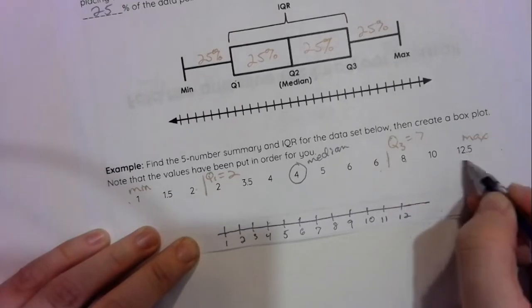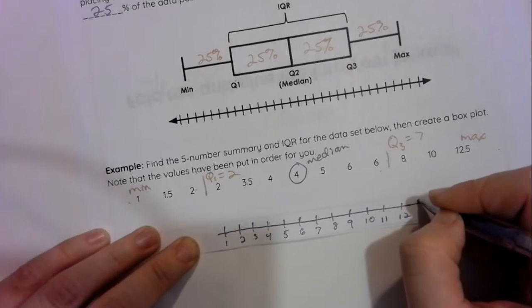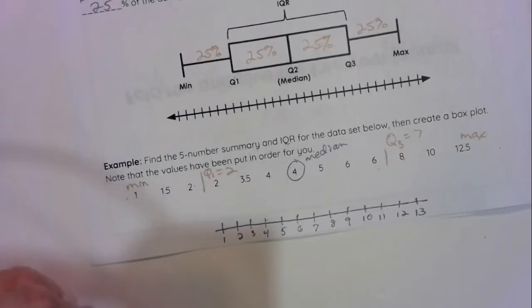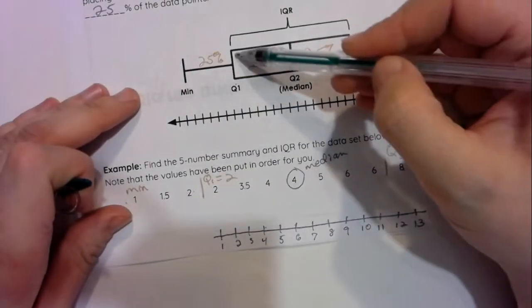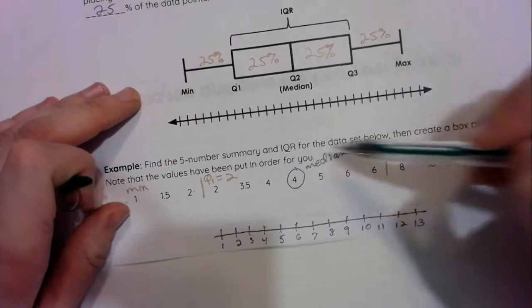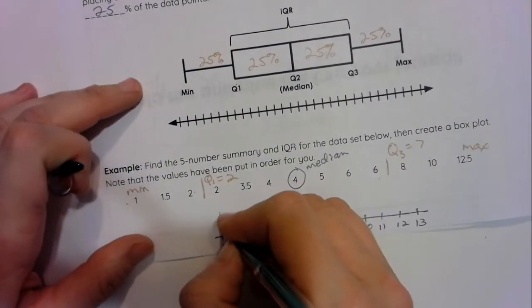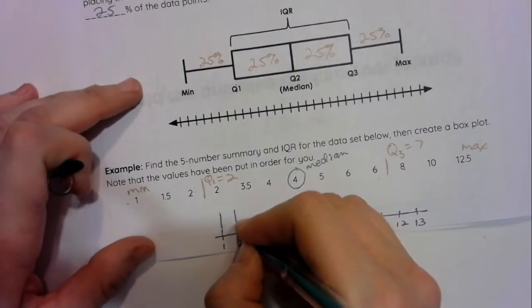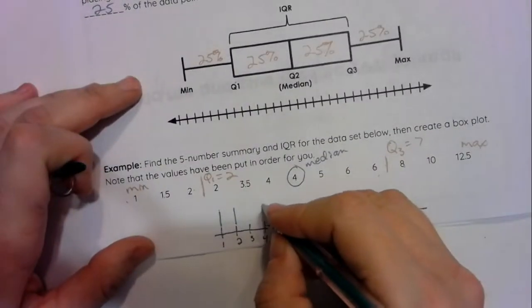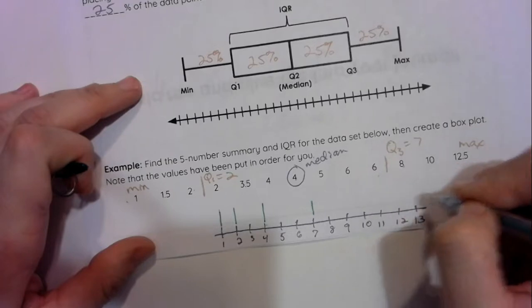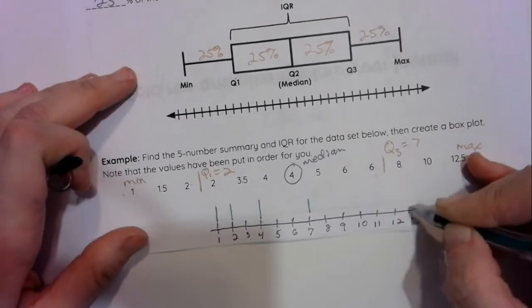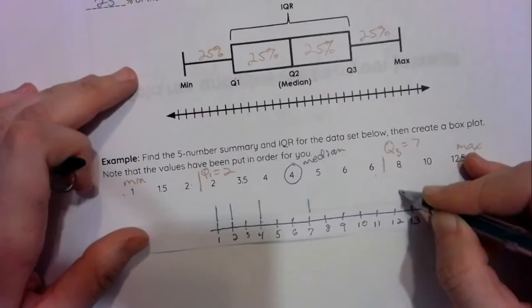I'm going to go up to 13 because I do have a 12.5 there. Okay, now you got your number line. You're going to put kind of a vertical line at each of the 5 important points we found. So at 1, at 4, at 7, and at 12 and a half. So right in between 12 and 13.